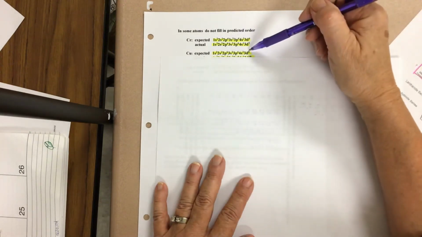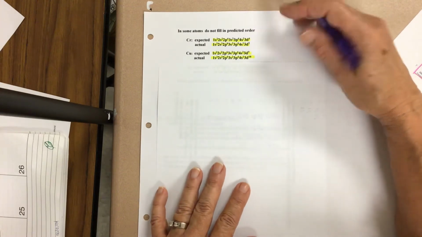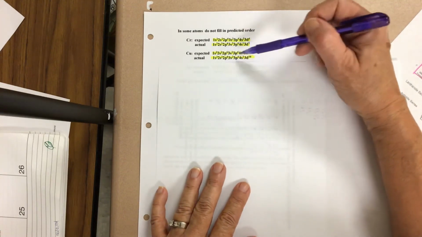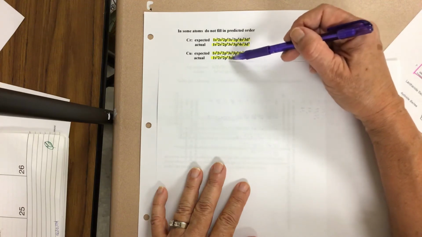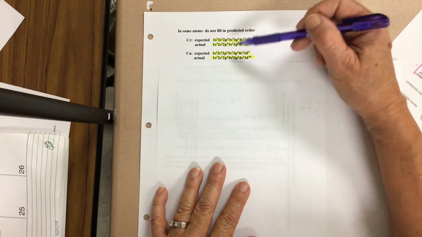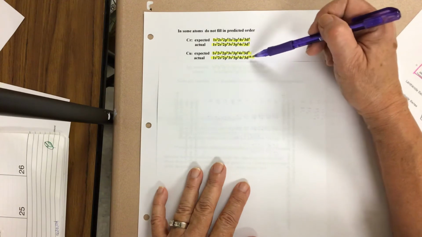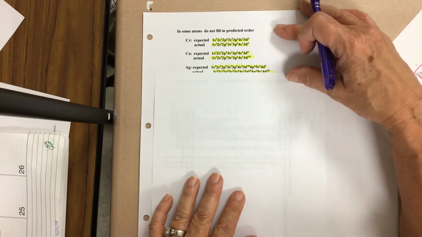So if we could have one more electron, our D would be full, so it's going to move from the S. So its actual is 1s2, 2s2, 2p6, 3s2, 3p6, 4s1, 3d10.